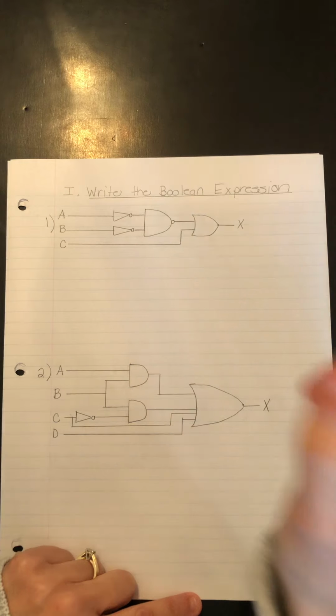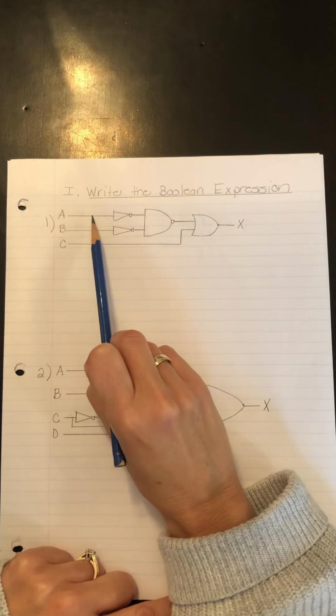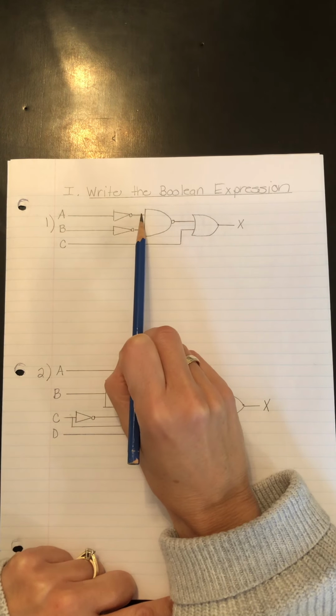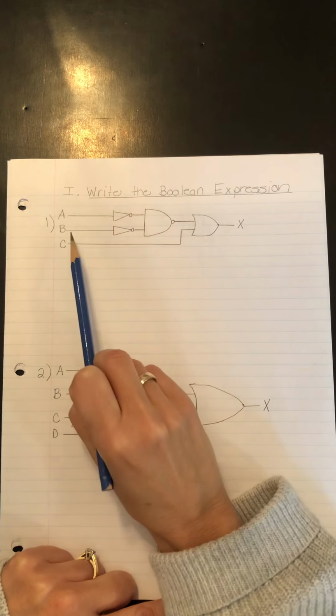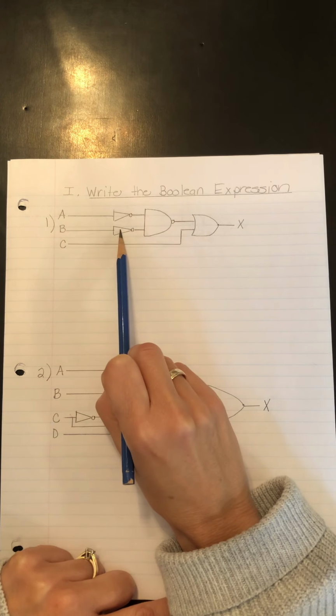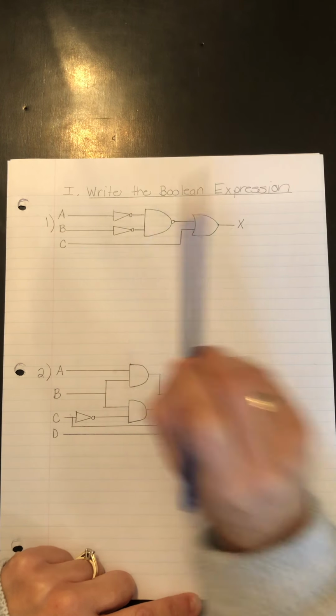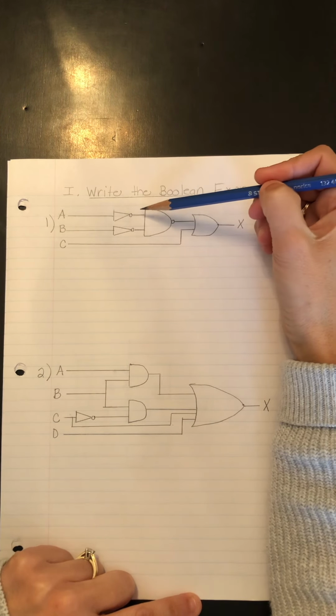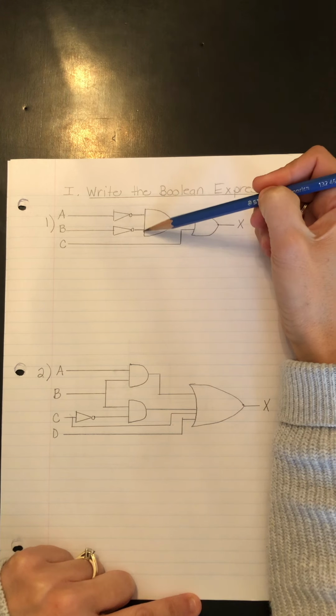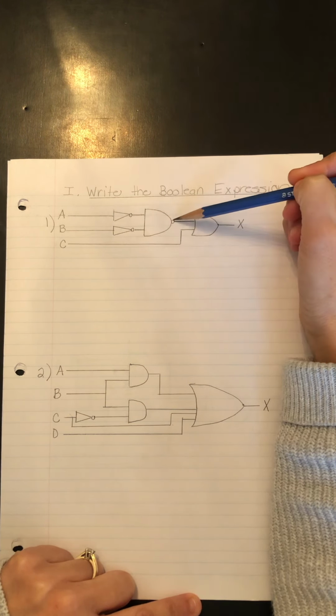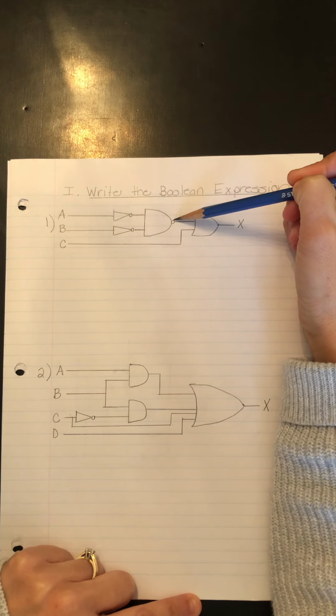So here we have A, but it passes through an inverter, so it is now A NOT. Here we have B, it is passing through an inverter, so it is now B NOT. So then we have A NOT and B NOT multiplied together, and then the product is inverted.